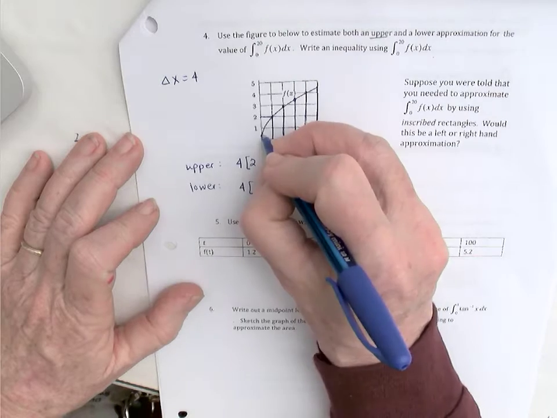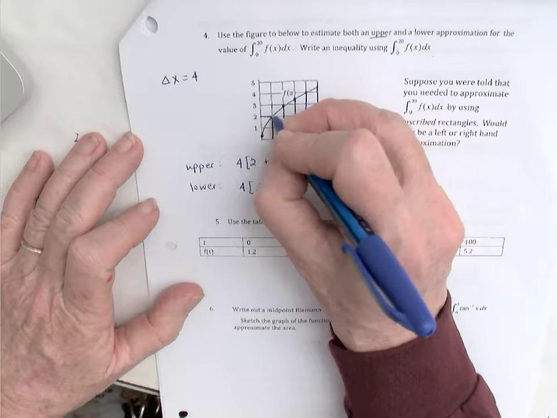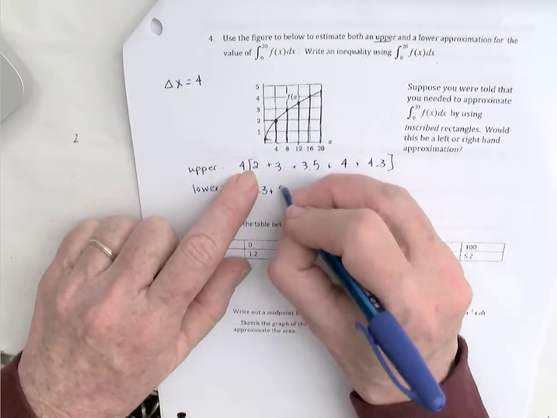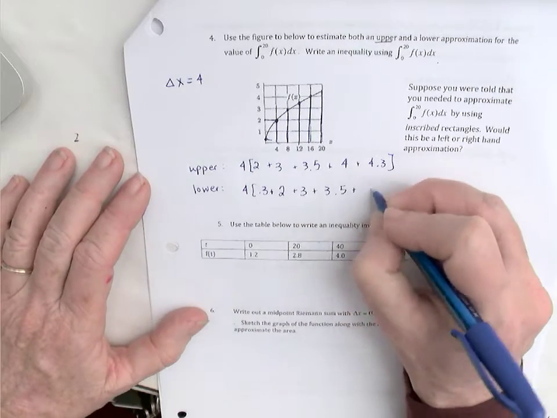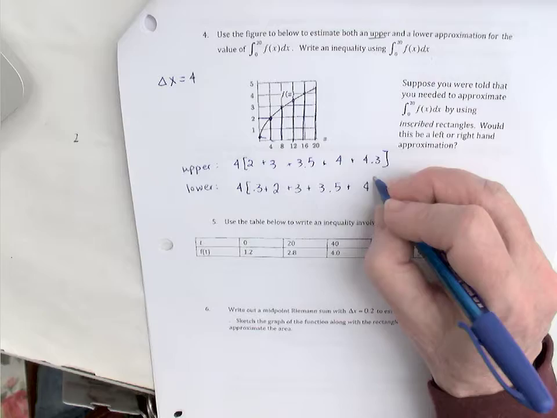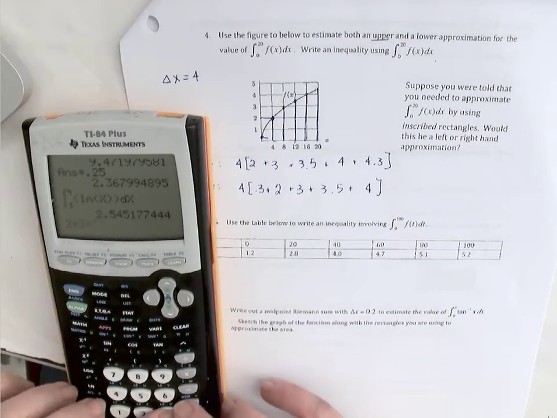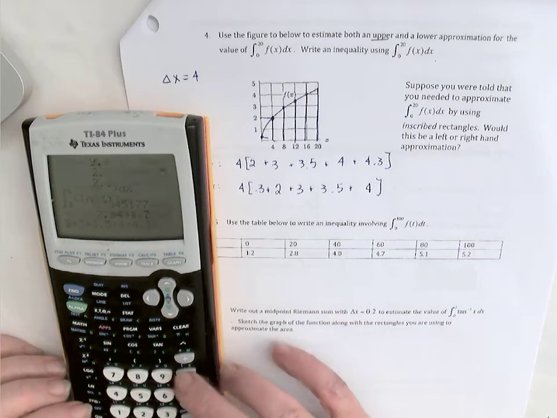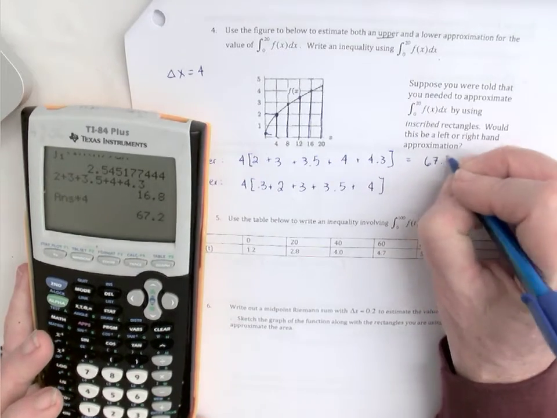Okay, for my lower, I'm going to have the same delta x, so 4, but over here I'm going to start at my left-hand side, I don't know, maybe that's 0.3, and then my left-hand side for this is going to be the 2 I had earlier, and then the 3, and then the 3.5, and then the 4, but I'm just not going to use the 4.3. So then I can just add these up, right? So I have 2 plus 3 plus 3.5. So my upper approximation is 67.2.